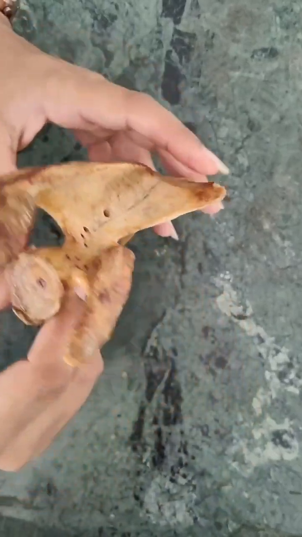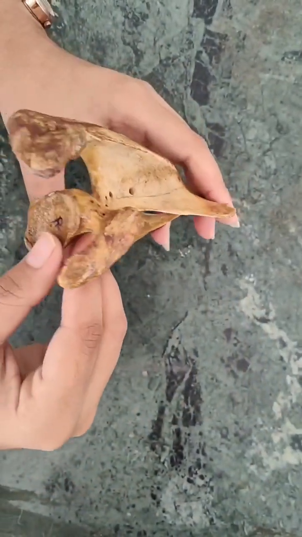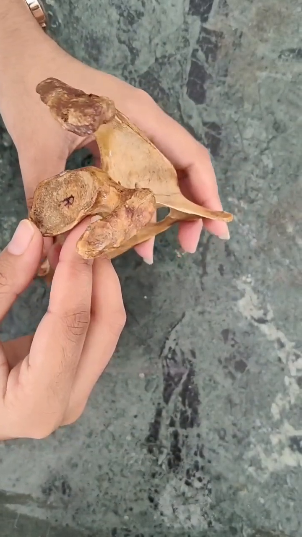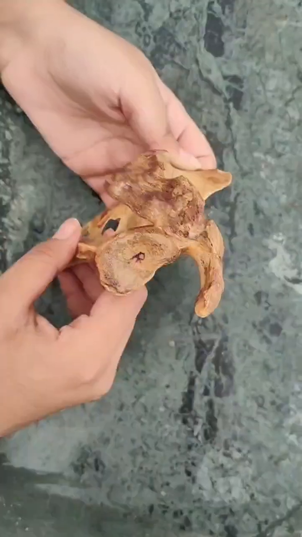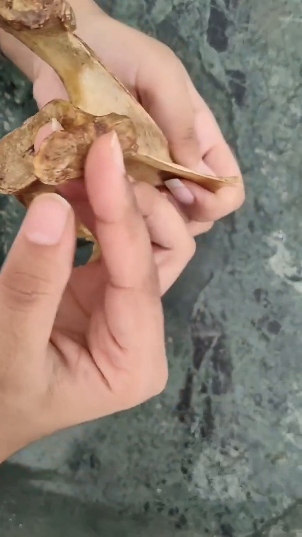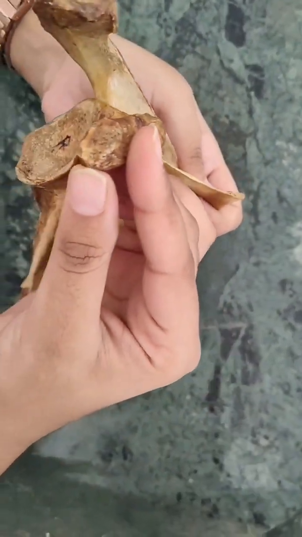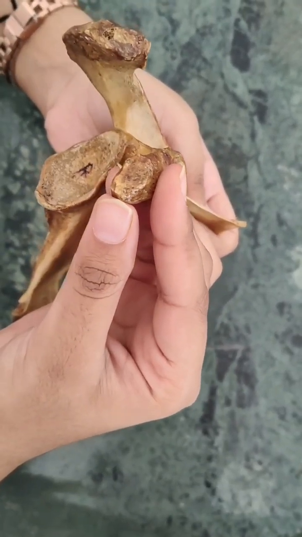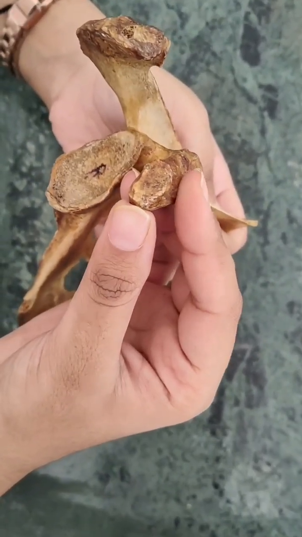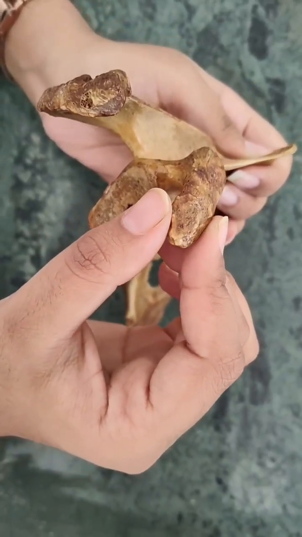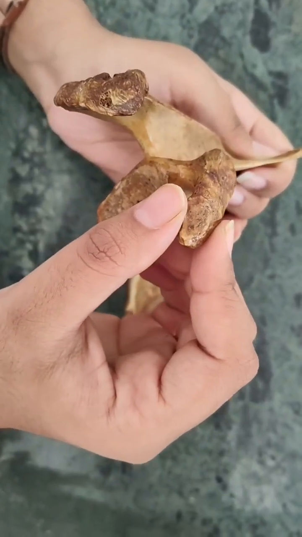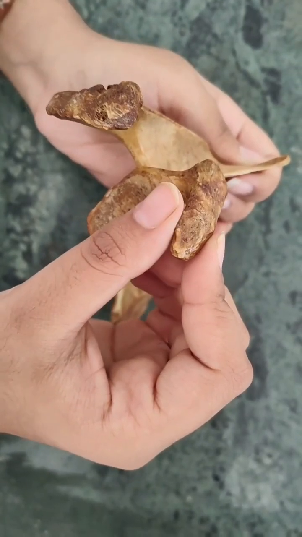Then another origin is the short head of biceps brachii and coracobrachialis, which originate from the coracoid process. From the medial part of the tip of the coracoid process, it gives origin to the coracobrachialis muscle, and from the lateral part of the tip, it gives origin to the short head of biceps brachii.